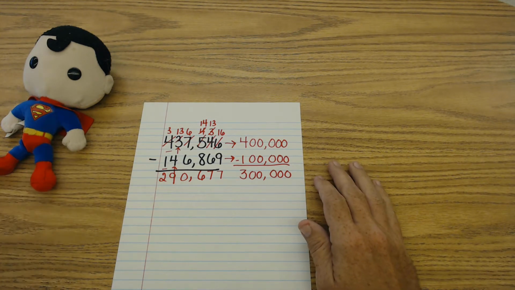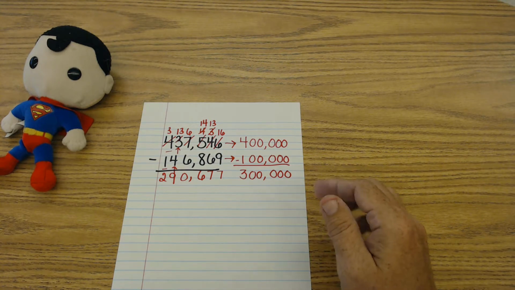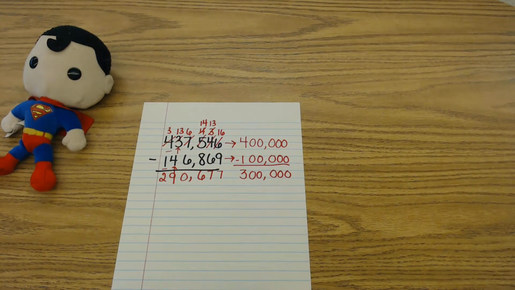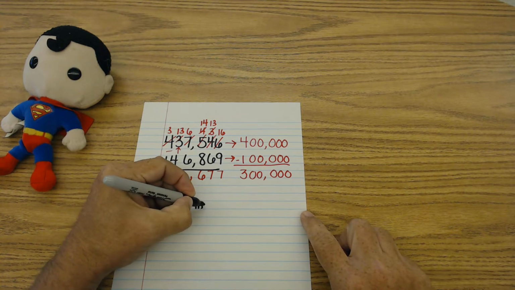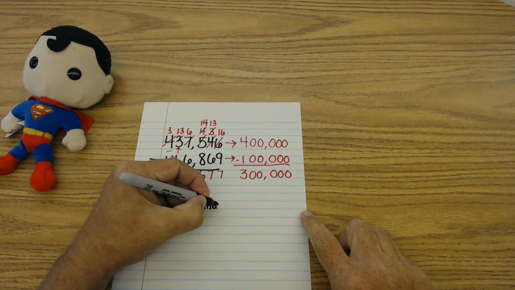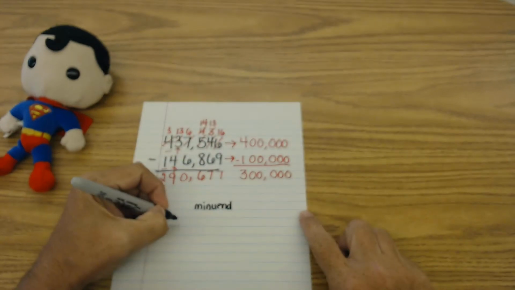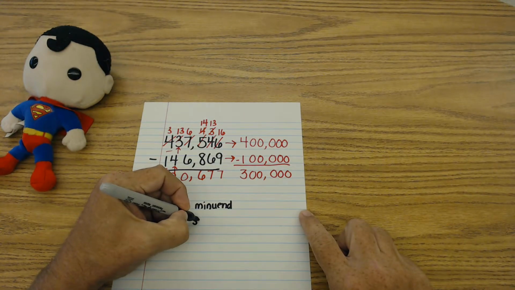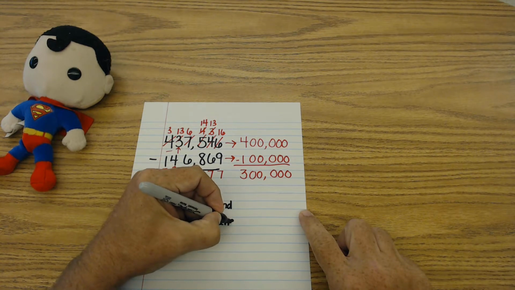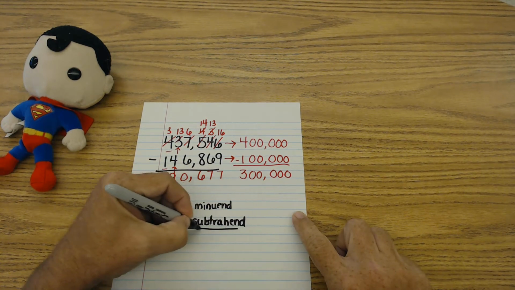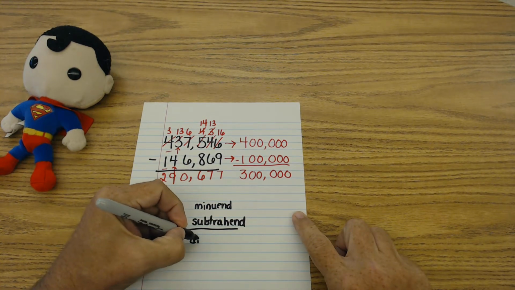Another thing I point out to students while we're reviewing subtraction is the terminology that we use. The subtraction problem is a minuend minus a subtrahend. And the answer to a subtraction problem is called the difference.